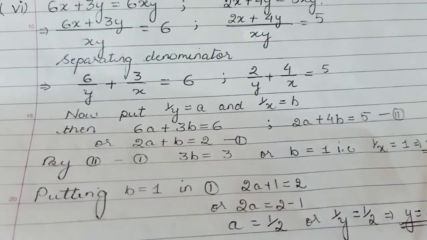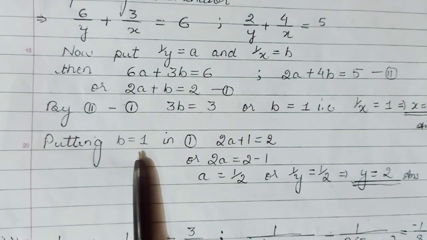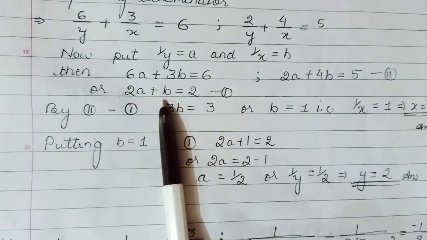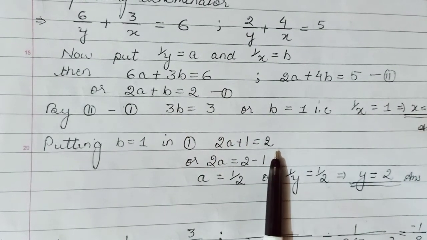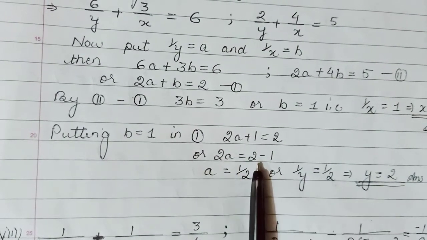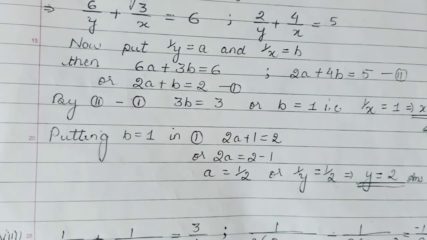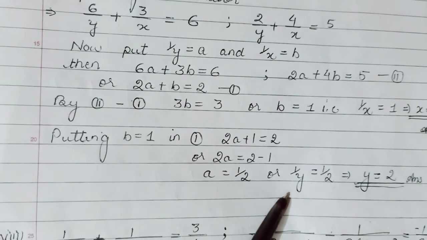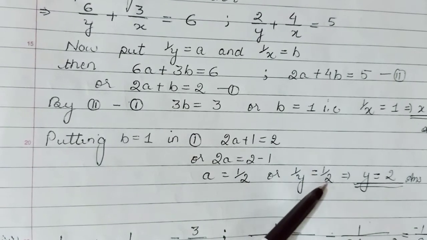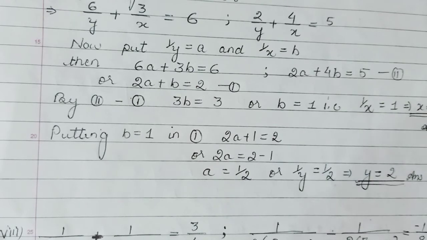Now we'll proceed to find our second variable, putting the value of b, which was taken out as 1, in any of the equations. I have done it in equation 1. So it was 2a plus b, we have evaluated b as 1, is equal to 2. So 2a is equal to 1, as 1 will go to the other side, 2 minus 1. So 2a will become 2 minus 1 is 1, and this 2 will come in the denominator on the right hand side. So a will come out to be 1 by 2, and our a was 1 by y. Okay, a was 1 by y. So from here 1 by y is 1 by 2, reciprocating, y is equal to 2. Hence the values of x and y we have obtained.